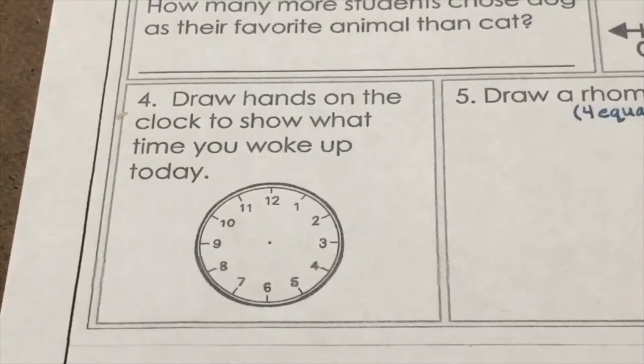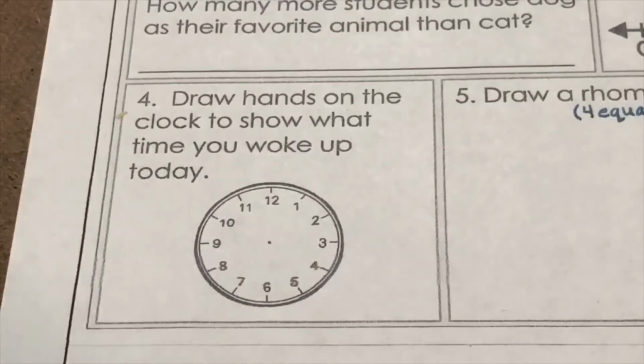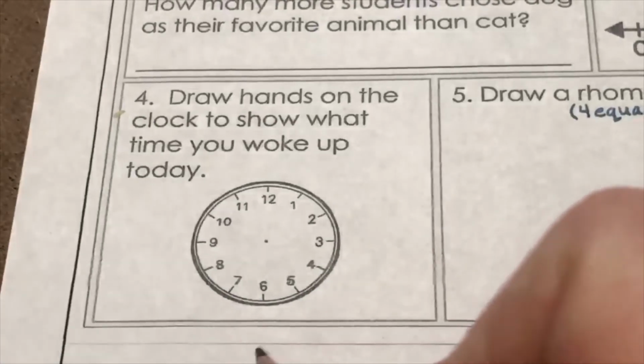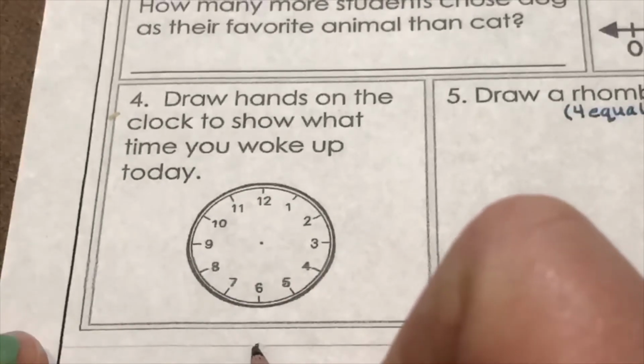Numero 4. Draw hands on the clock to show what time you woke up today. Well, this one here, many of you are probably going to have a different answer because I don't think we all woke up at the same time today. But I kind of woke up late today. I think I woke up at 7:05. So 7:05. Just going to write the time just to remind me.